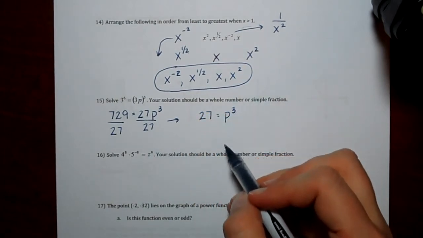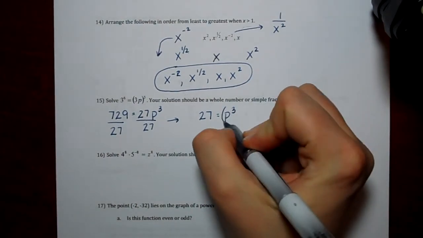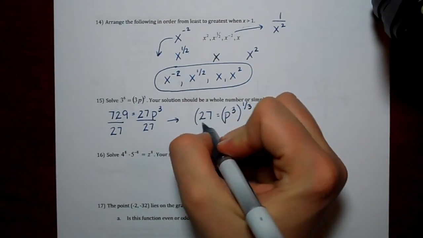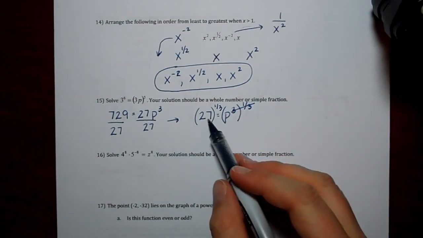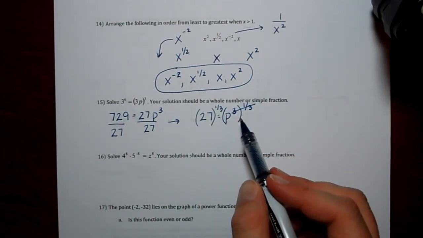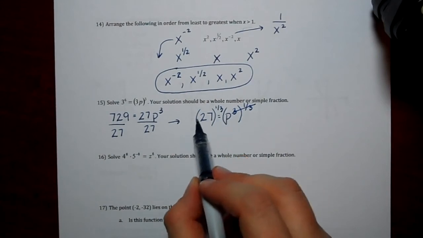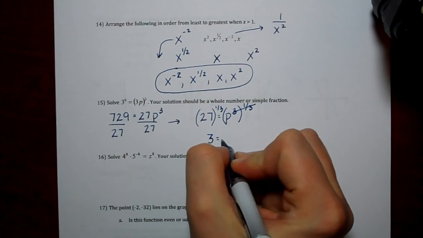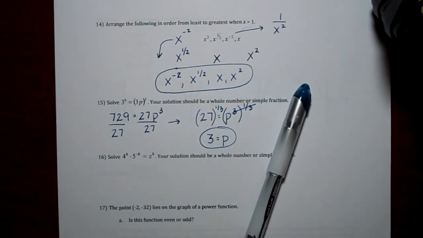And then I need to get rid of that power of 3. Remember, anytime you're looking to get rid of a power, I'm going to raise to the power of the reciprocal, which in this case is 1/3. So if you need to in your calculator, you can type in 27 to the 1/3 power. Probably many of you are to the point now where you recognize that power. 27 to the 1/3 is just equal to 3. So your final answer is just 3.